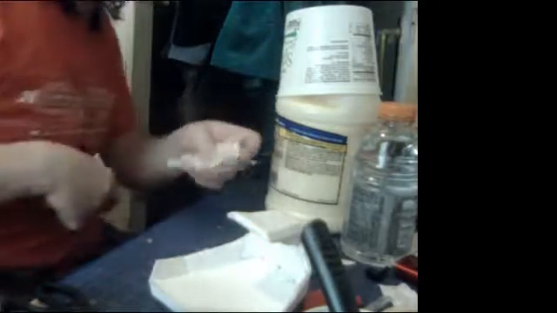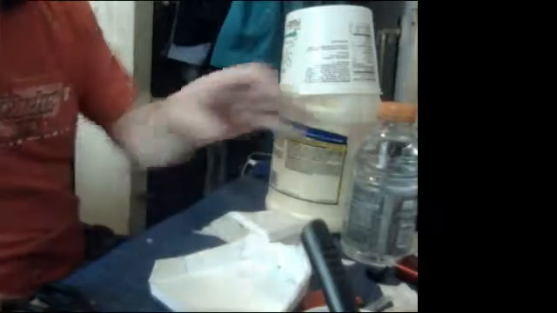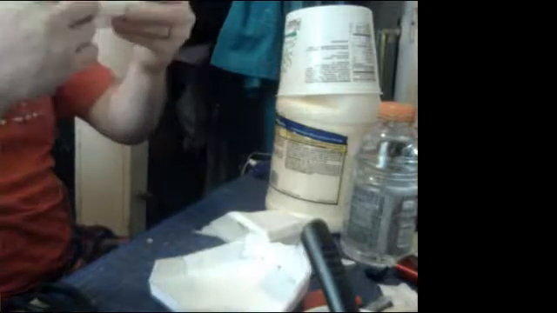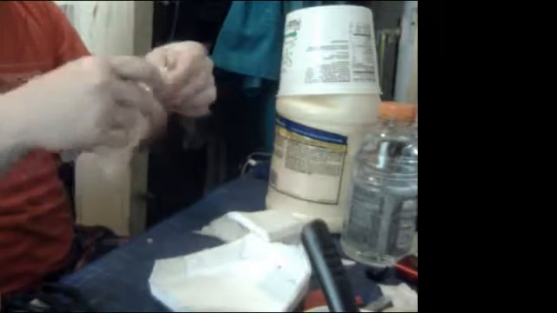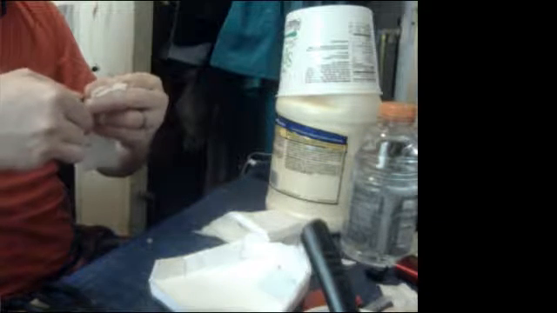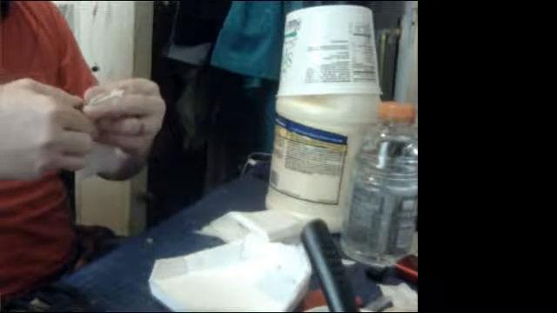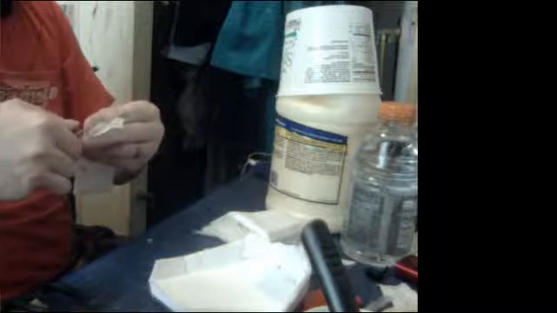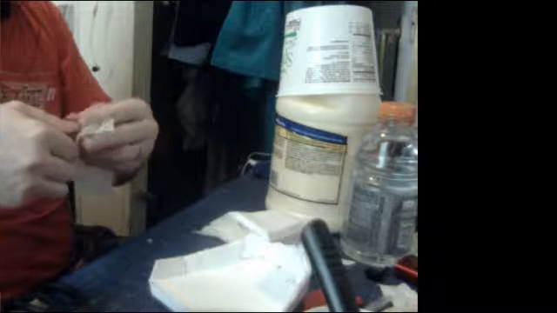The main thing affected by the wipe is how easy it is to work with while you're cutting. If it's the tighter weave, it's a lot easier to cut.